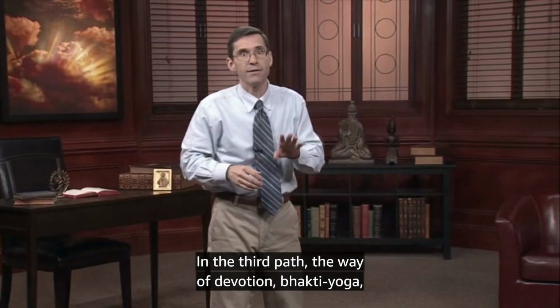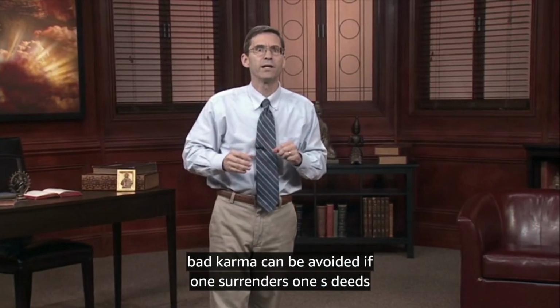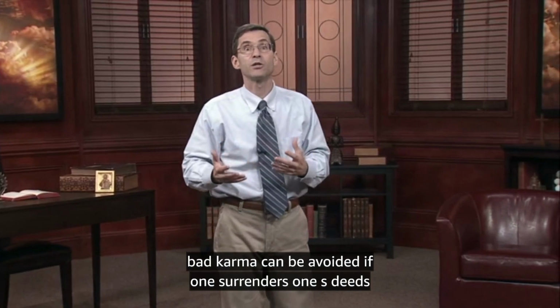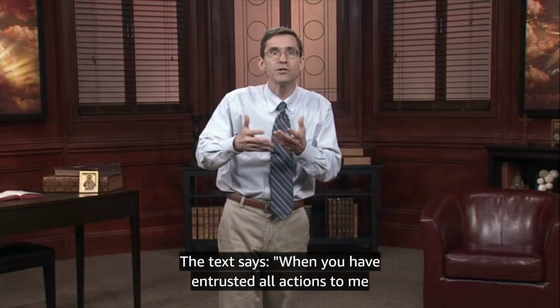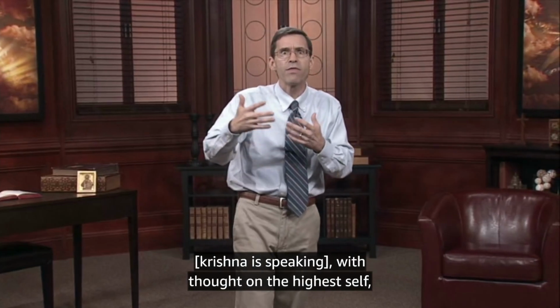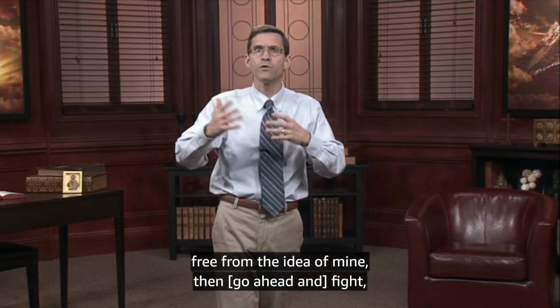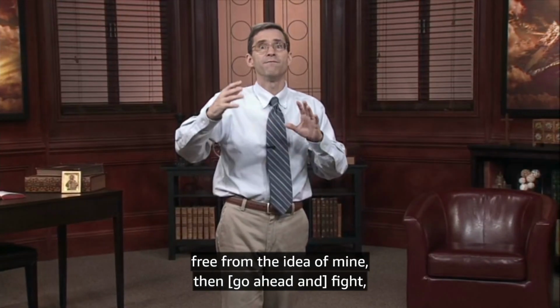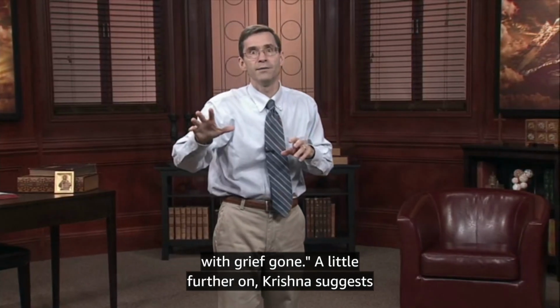In the third path, the way of devotion, bhakti yoga, bad karma can be avoided if one surrenders one's deeds to Krishna. The text says, when you have entrusted all actions to me, Krishna is speaking, right, with thought on the highest self, when you have become free from desire, free from the idea of mine, then go ahead and fight with grief gone.